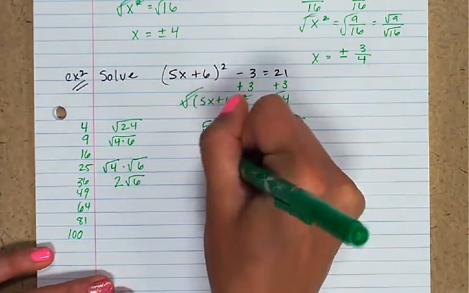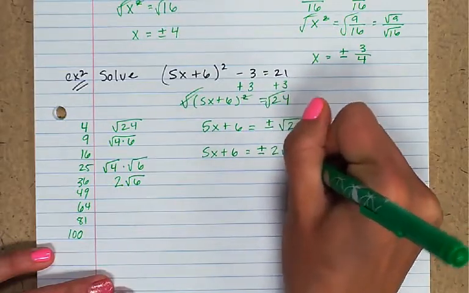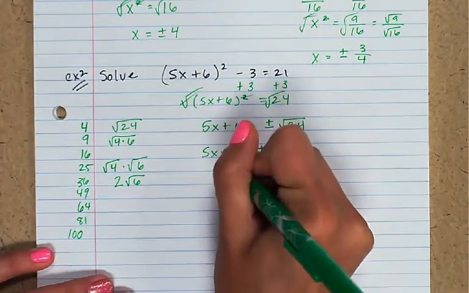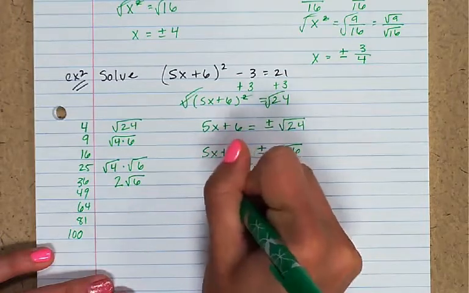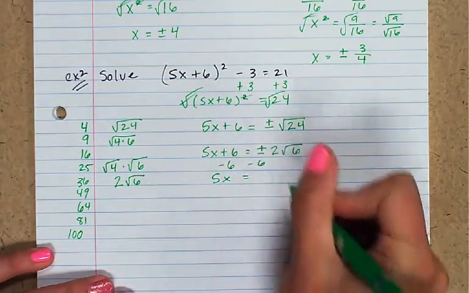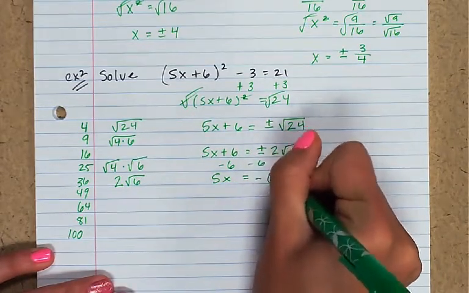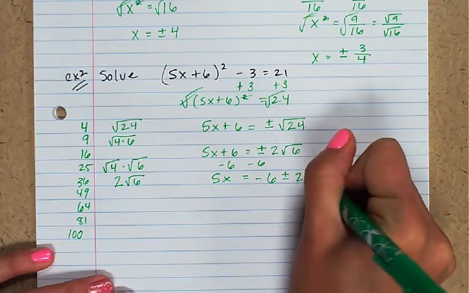So I'm going to rewrite this now as plus or minus 2 root 6. So then we just solve like normal. We subtract 6. These are not like terms. It's like having negative 6 and then a 2x there. So you leave them apart. It's negative 6 plus or minus 2 root 6.